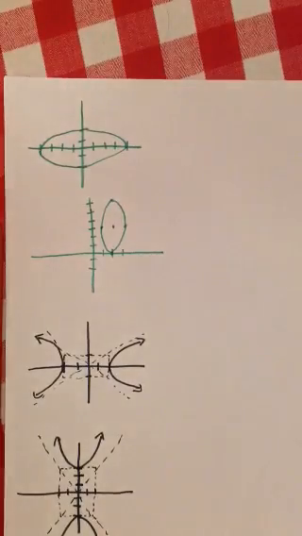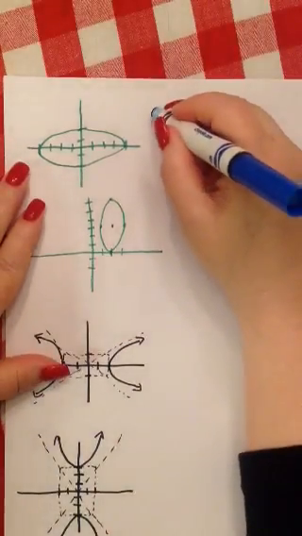All right, next we're going to write equations from graphs. Like if I give you a picture, can we write the parametric equations? All right, this is an ellipse, center at the origin.